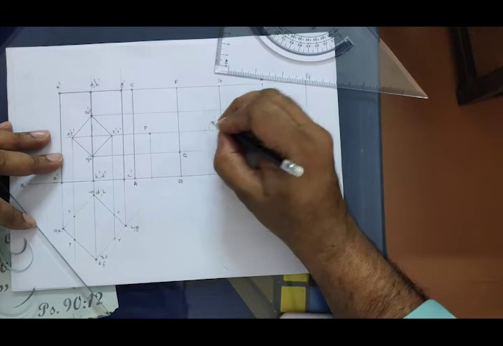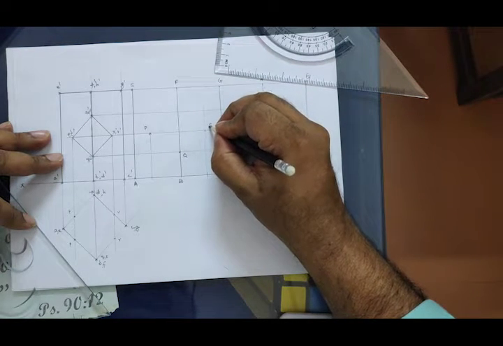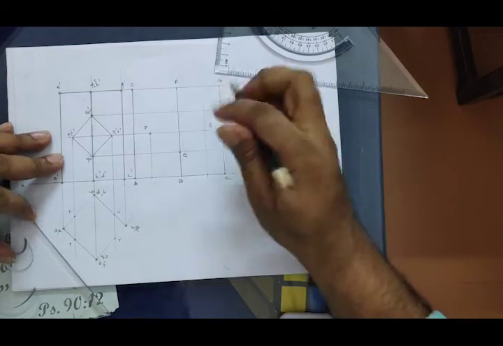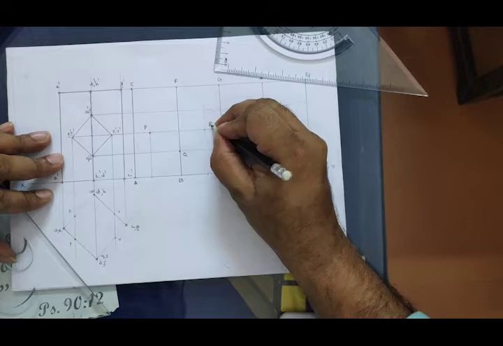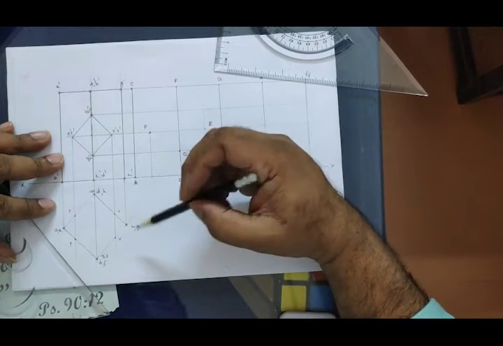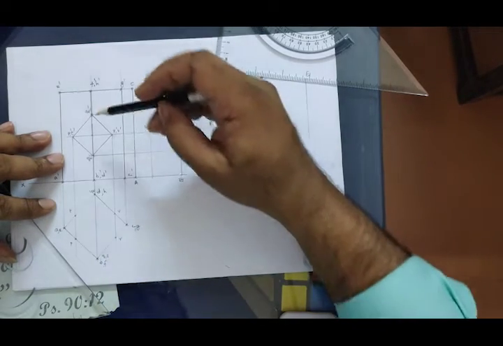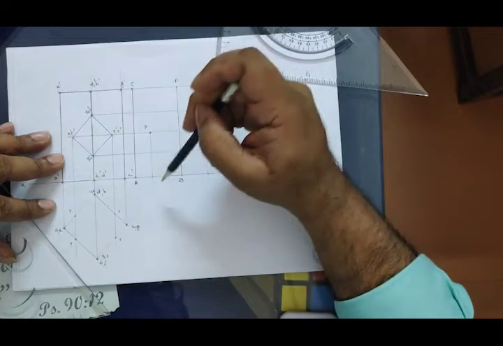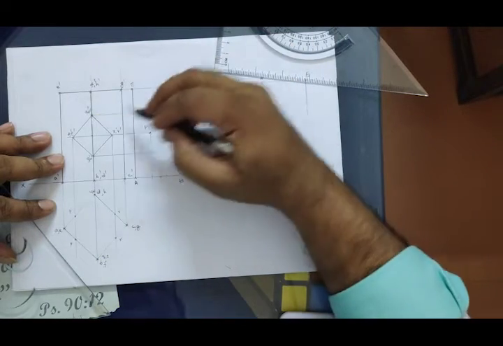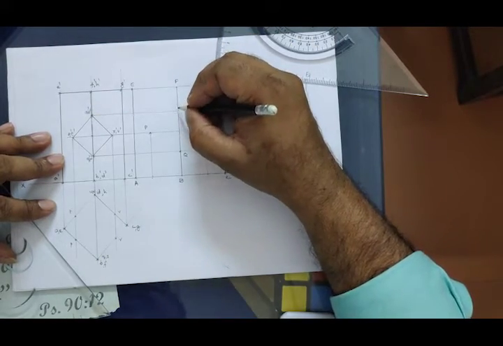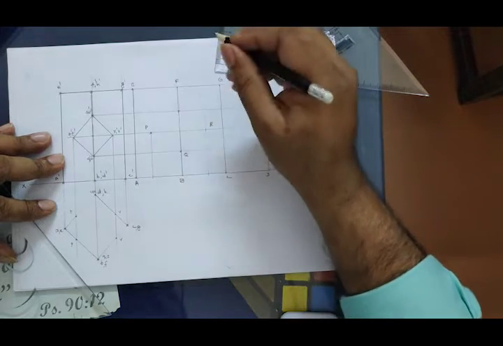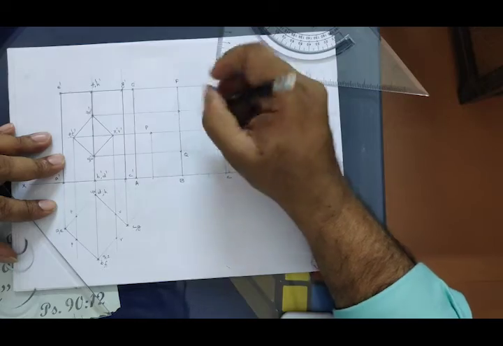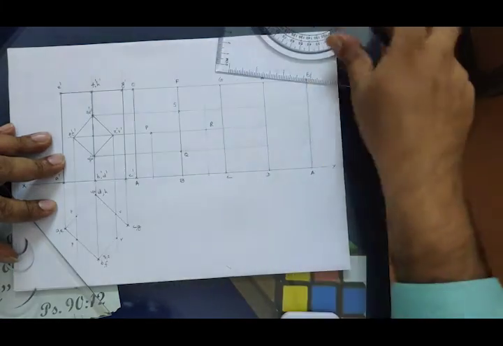So that is the position of point R, capital R. And now you have to locate point S. Point S is located on BF. And this is the projector drawn from S dash, and this is the intersection. So this is the position of S.